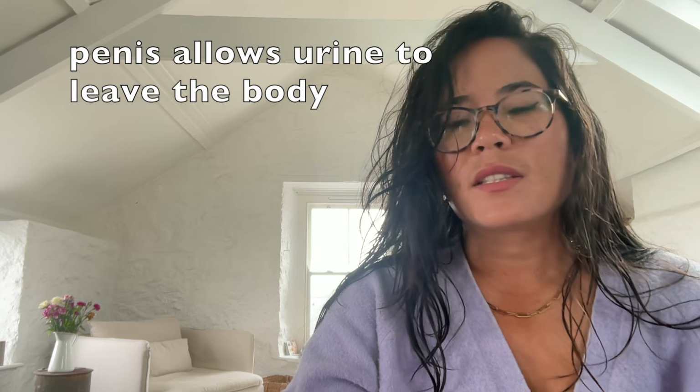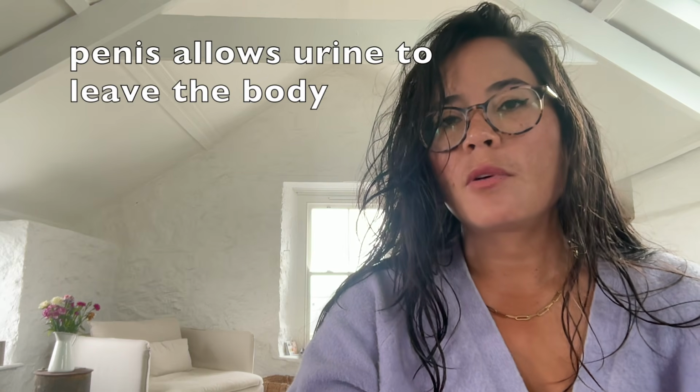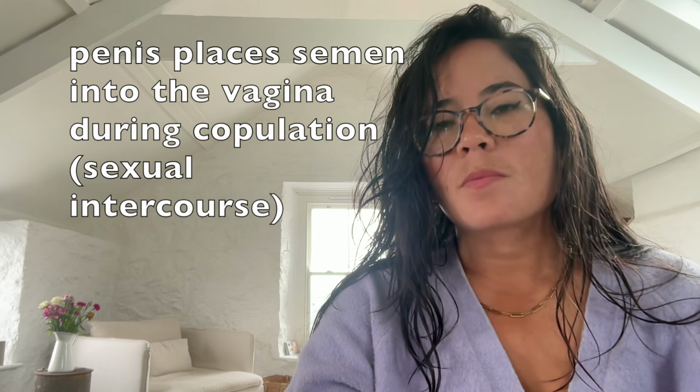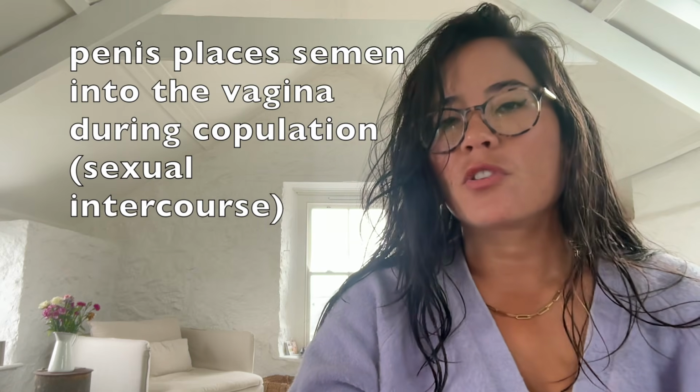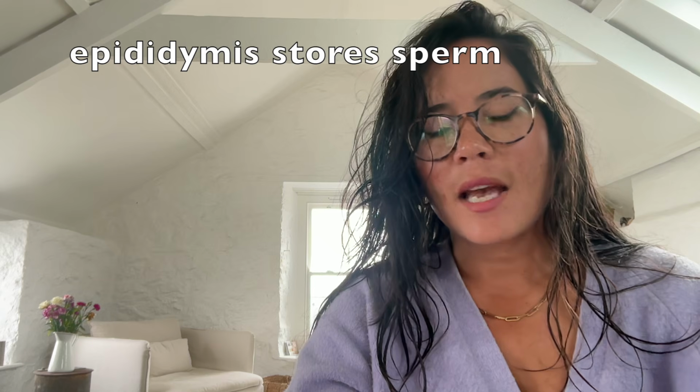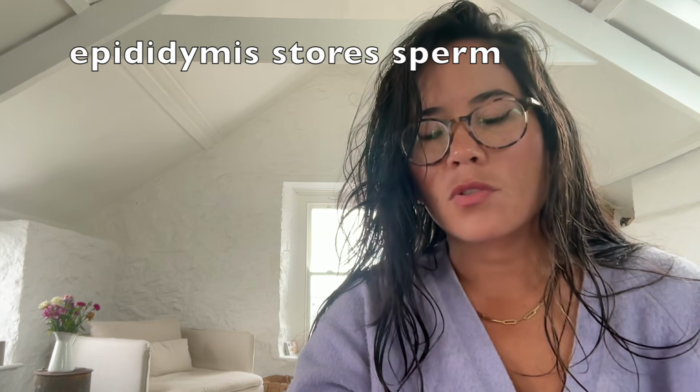The penis, as I've already said, allows urine to exit the body. It also, in effect, places sperm within the vagina of the woman during copulation. And then lastly, the epididymis. This is responsible for storing sperm.